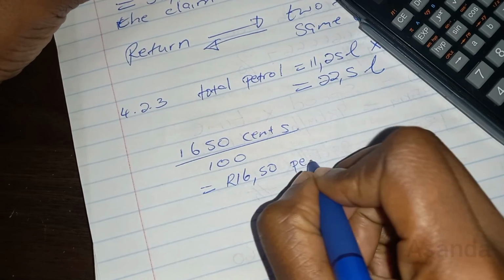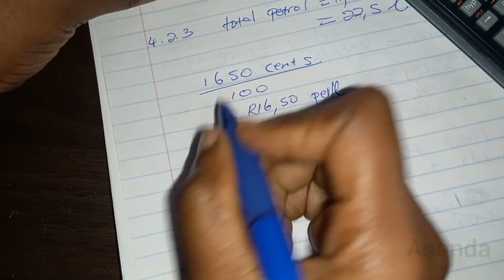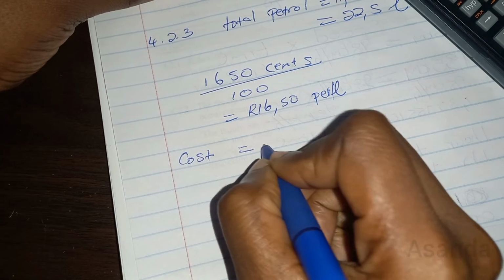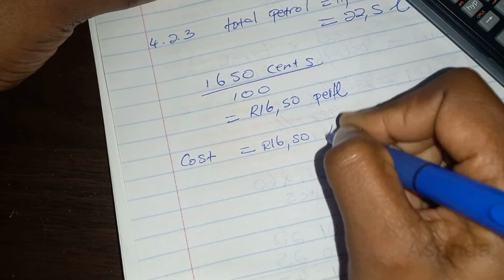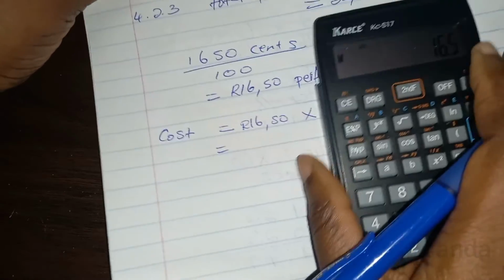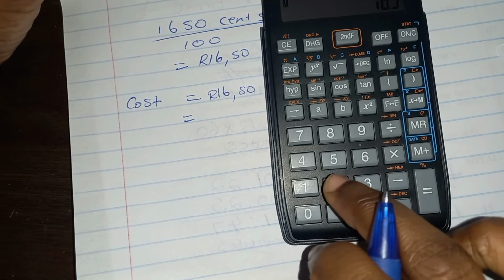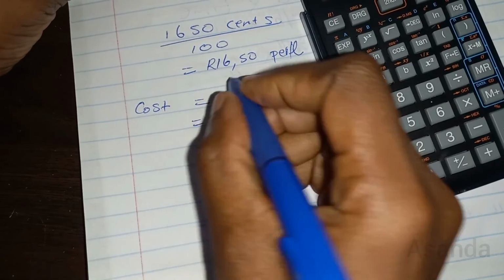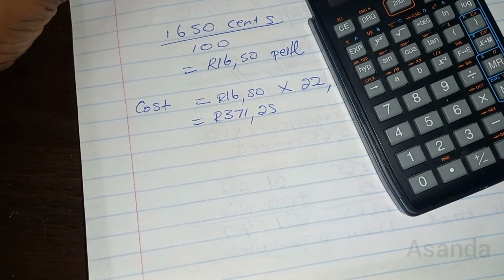So that's per liter. Then I can do my calculations by saying cost of petrol is equal to 16 rand 50 for 1 liter multiplied by 22.5 liters, and then I'm going to get 16.5 multiplied by 22.5, which is 371 rands and 25 cents.